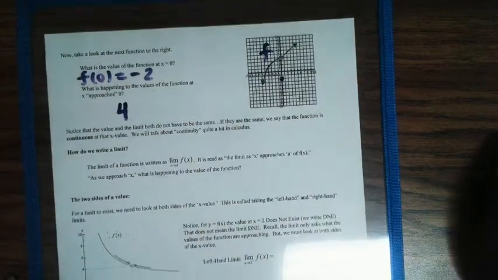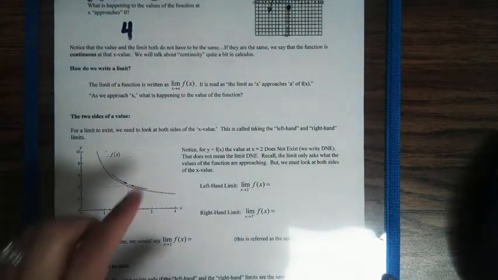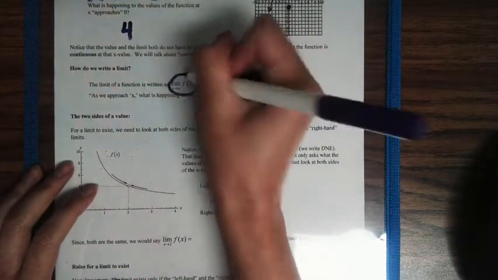Okay? How do we write a limit? Well, we write a limit like this. Okay?